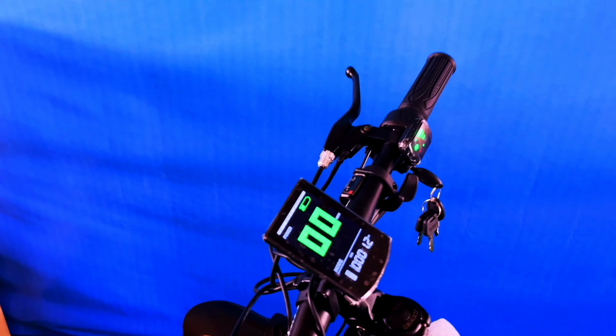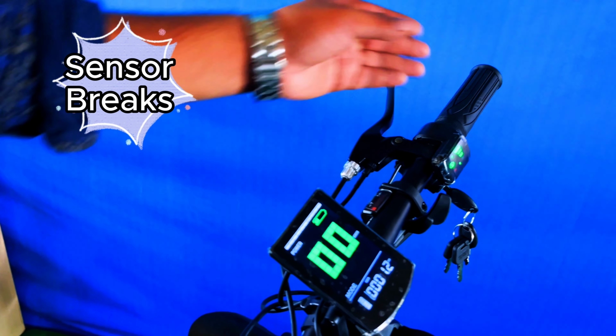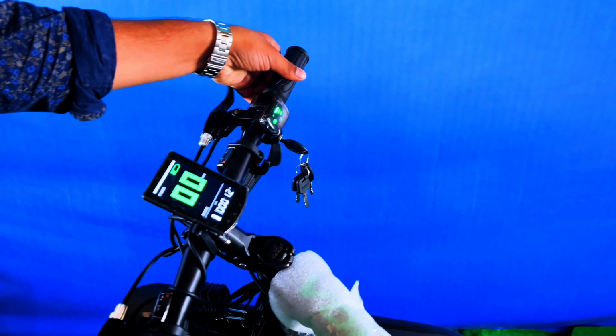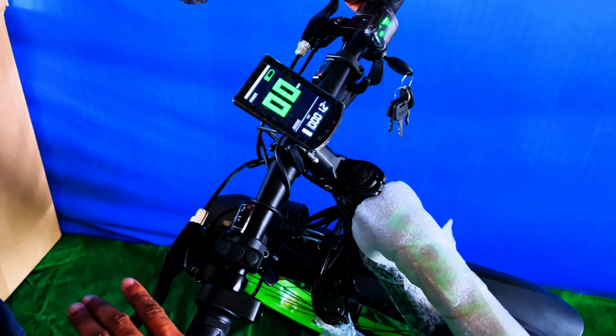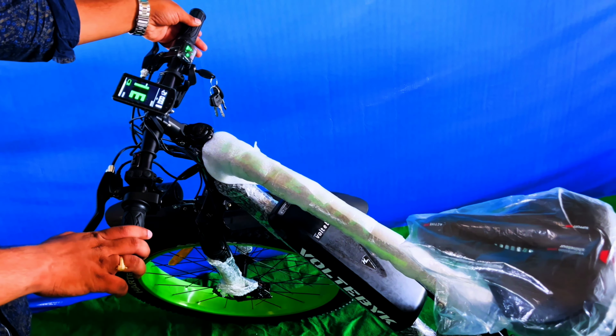While you're riding, you should take care of these sensor brakes, because if you press the sensor brake and accelerate, the cycle won't move. You can see the cycle won't move. Only when you release the brakes will the cycle move like this. So while riding, take care of this point.